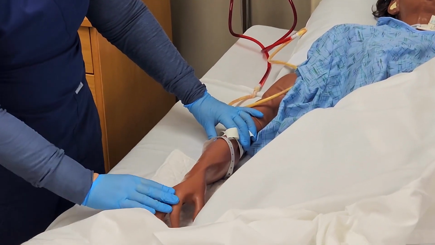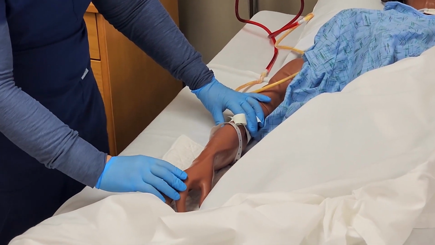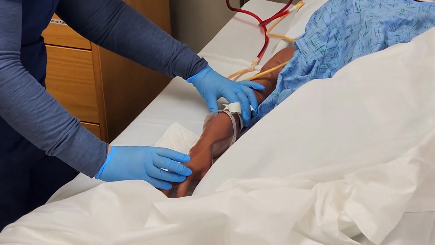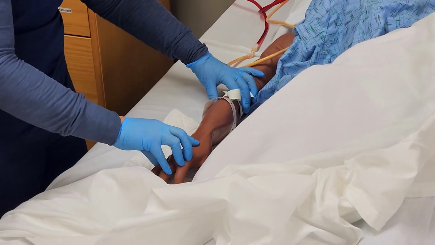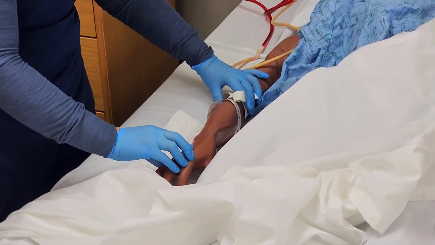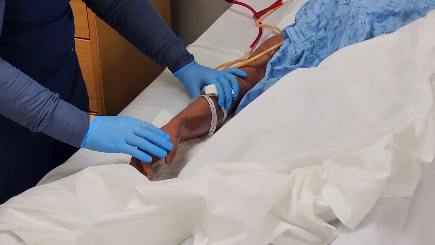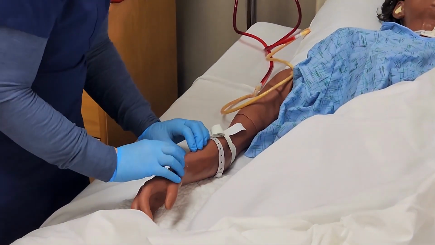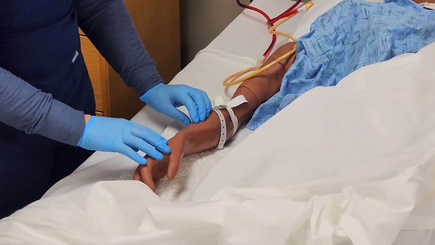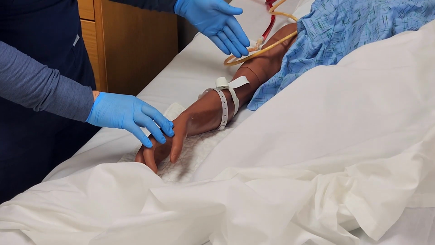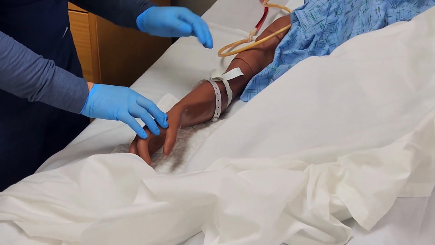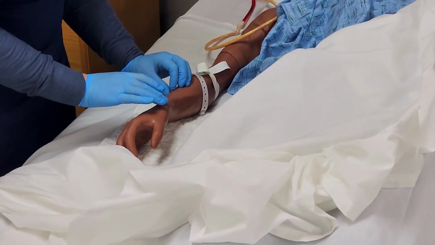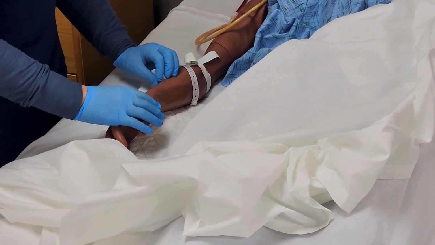The veins in the hand look fairly good. They also have, I can feel this one here has a few bumps that might be a valve. So I'm going to go up a little bit further, because a lot of times you want to start more distal, because if you're unsuccessful, you might have to keep going a little bit up in the arm. So I'm going to go ahead and feel this vein here.